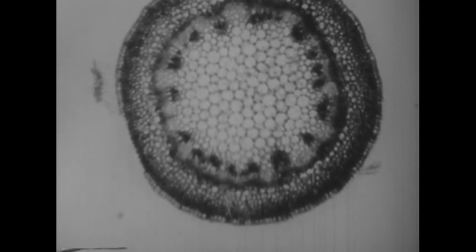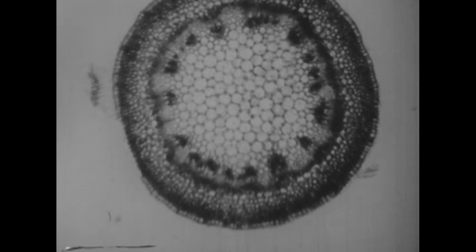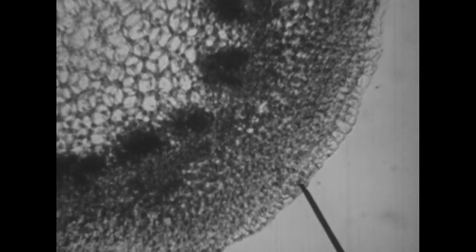In the stem of the same plant, as in the leaf, certain cells have certain functions. For example, these cells are lined up end to end and may carry liquids through the stem. In these cells, food may be stored. And this layer of cells forms a protective covering on the outside of the stem.